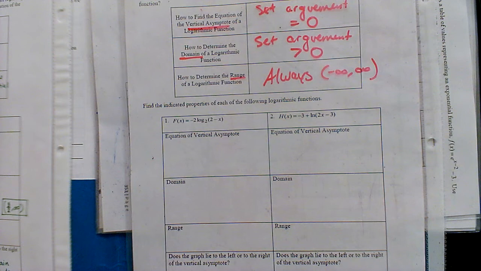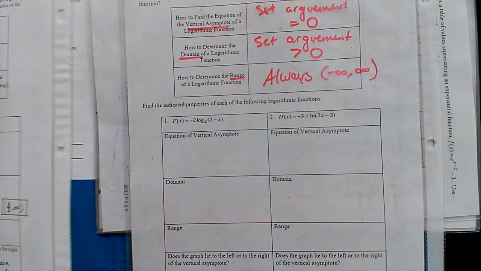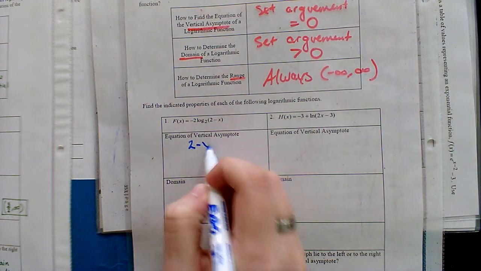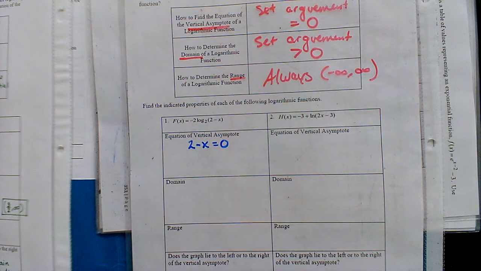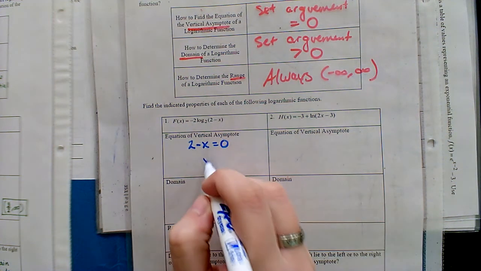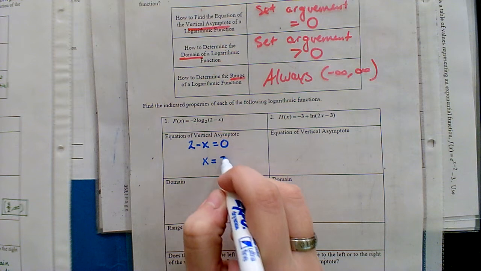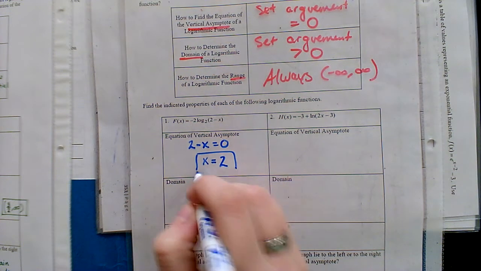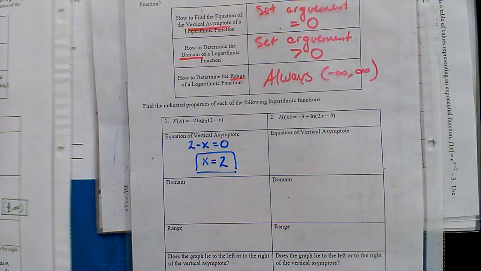Equation of the vertical asymptote. We're going to go ahead and set the argument equal to 0, and we'll solve for x. I think we can do this. Pretty simple. Can we get 2? Okay. Let's check out the domain.